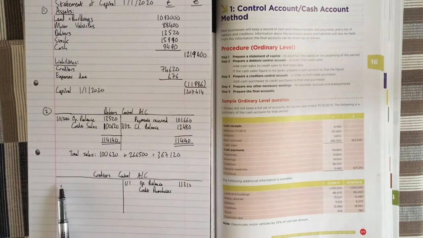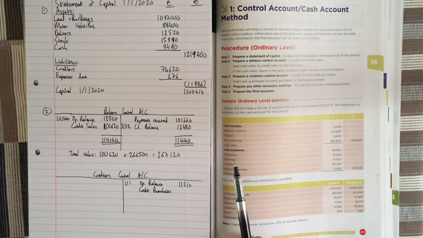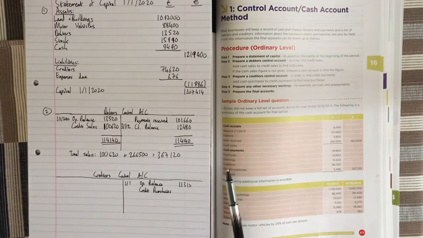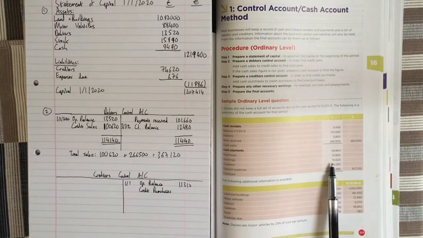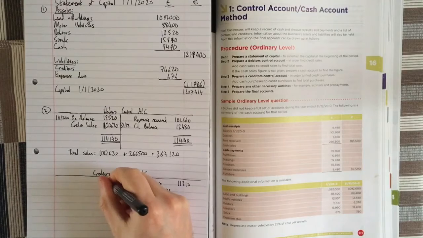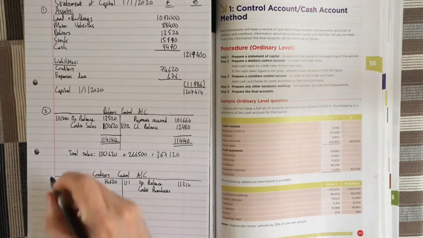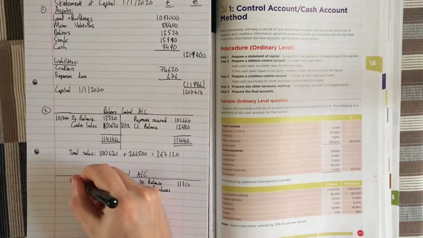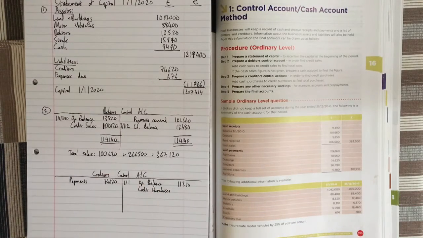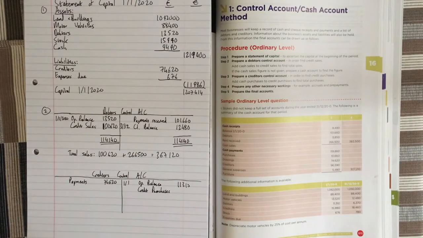On the opposite side, then I'm going to put in the money I receive from creditors. Sorry, the money I pay to creditors. Sorry. So cash payments, creditors 74,620. So payments to creditors of 74,620. So that's going to reduce the balance. All right. So opening balance plus extra purchases, take away the payments then that I make. All right. What's going to be left then is my closing balance.